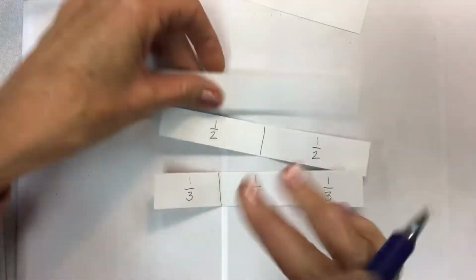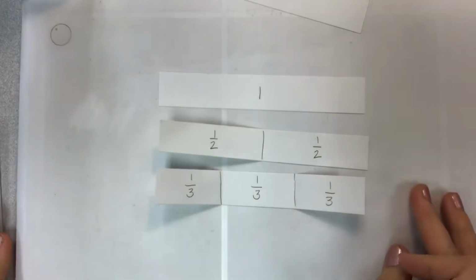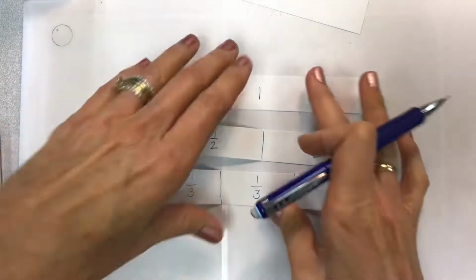And they are the same length as one whole. And so we're going to talk a lot about equivalence that way. So keep those little fraction strips handy if you have them.